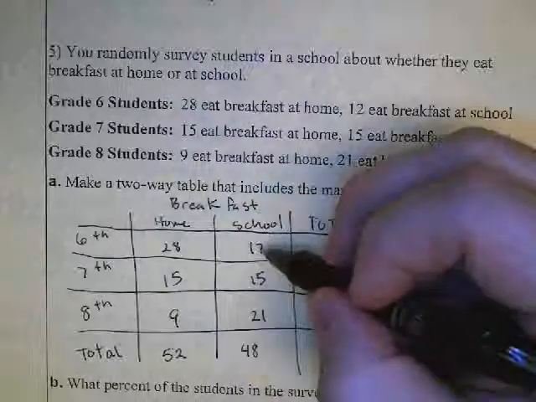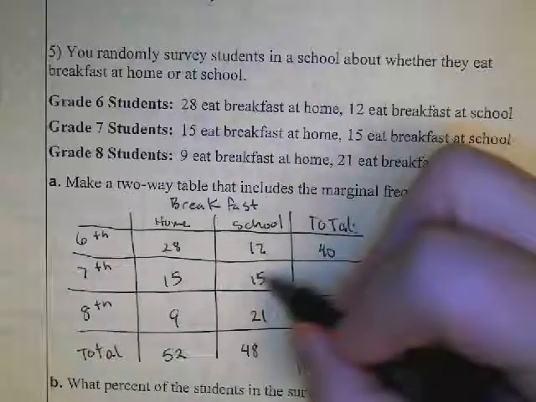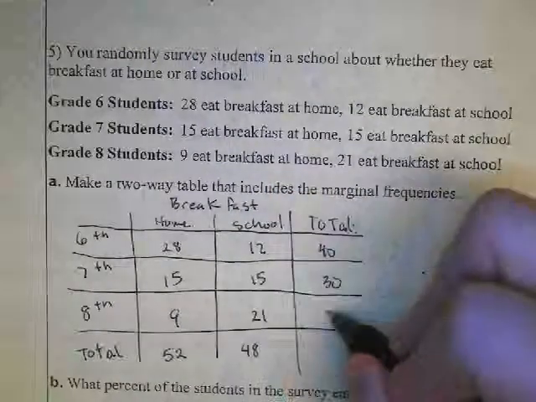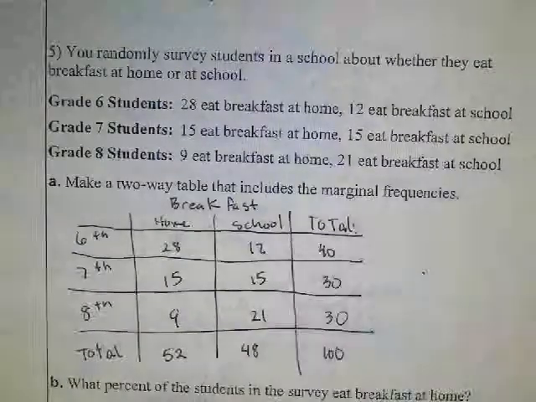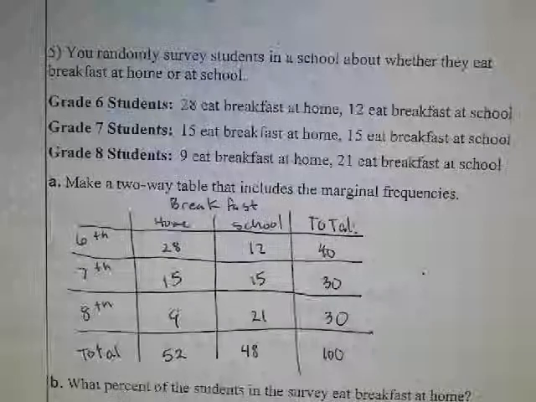And then 28 plus 12 is 40. 15 plus 15 is 30, and 9 plus 21 is 30. Adding down, we get 100. And then adding across, we also get 100, so we feel good.